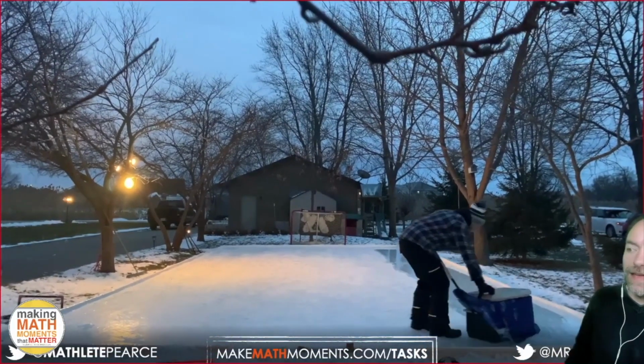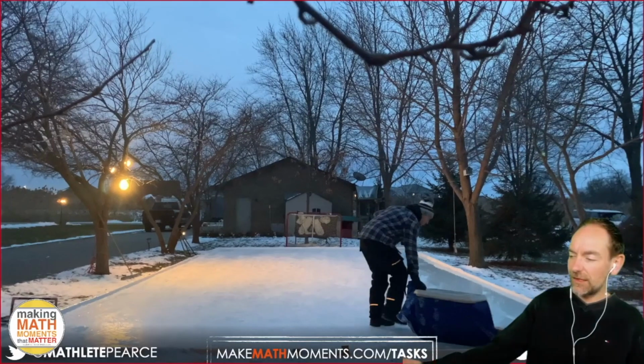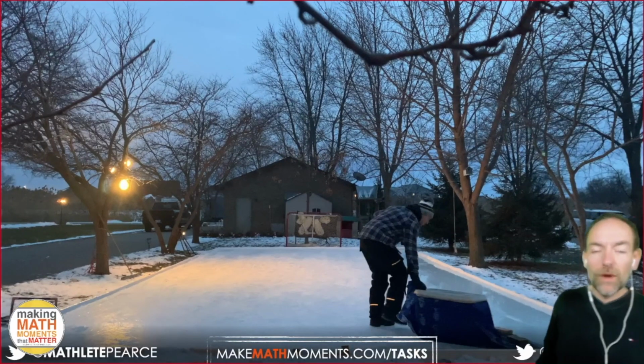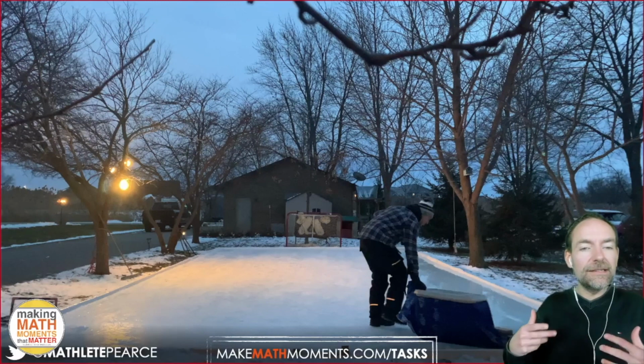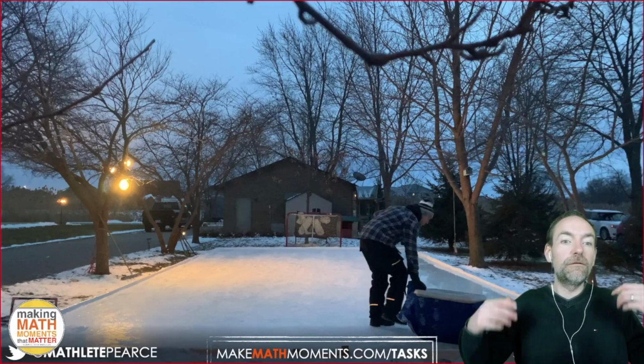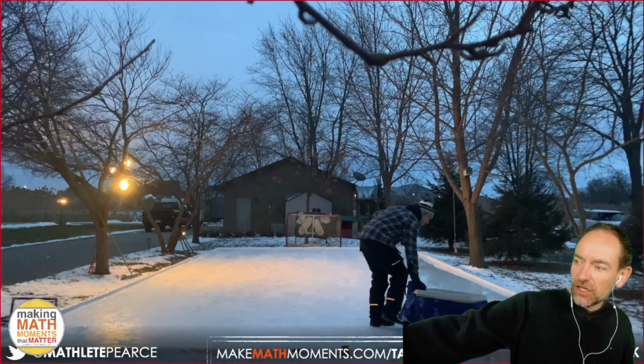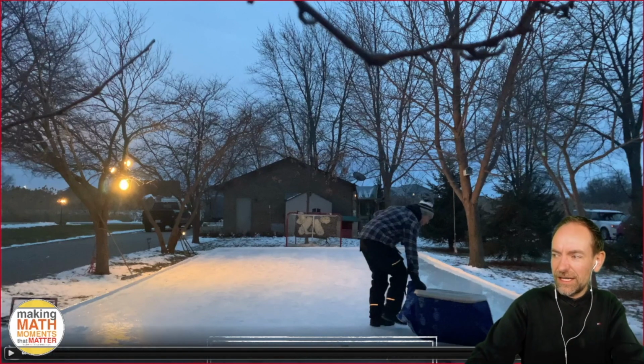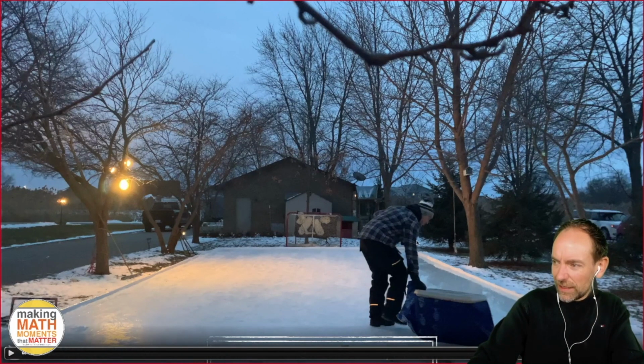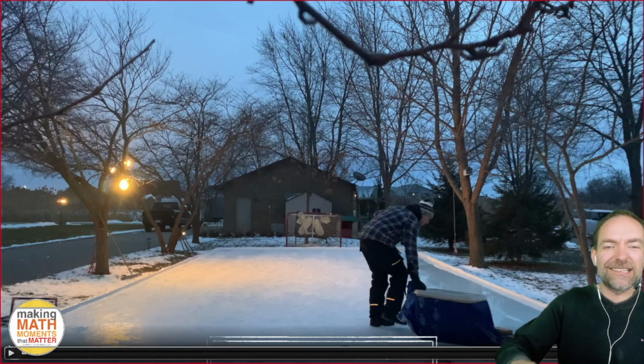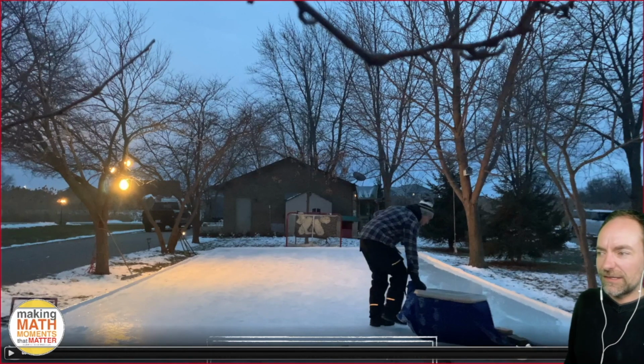By flooding, sorry, that's a term. We should actually cover this in the notice and wonder part. When they resurface the ice, a lot of people say it's flooding the ice because you're putting some water on the ice, as you can see over here. It's kind of a slang term when resurfacing the ice.